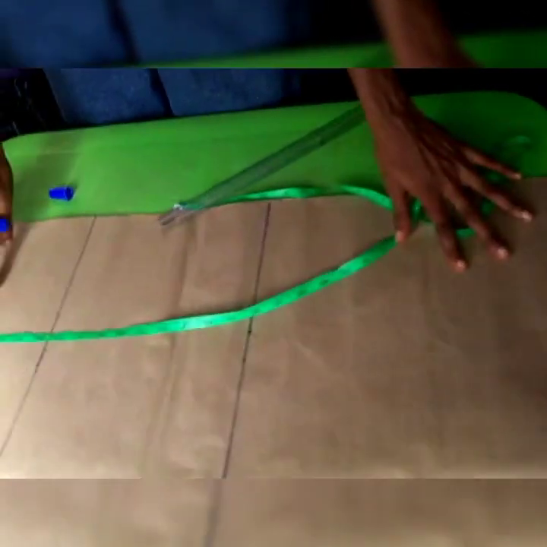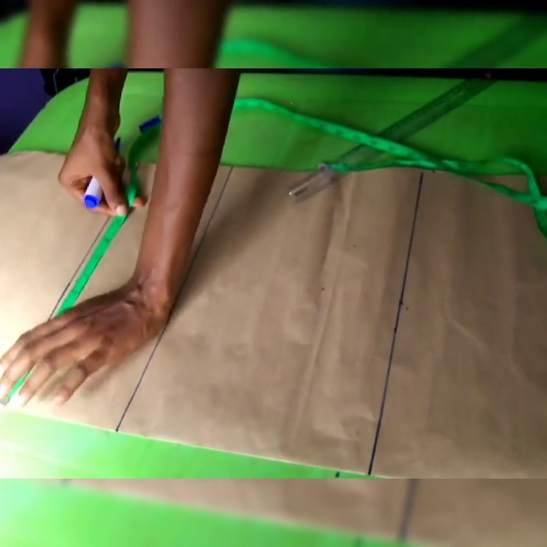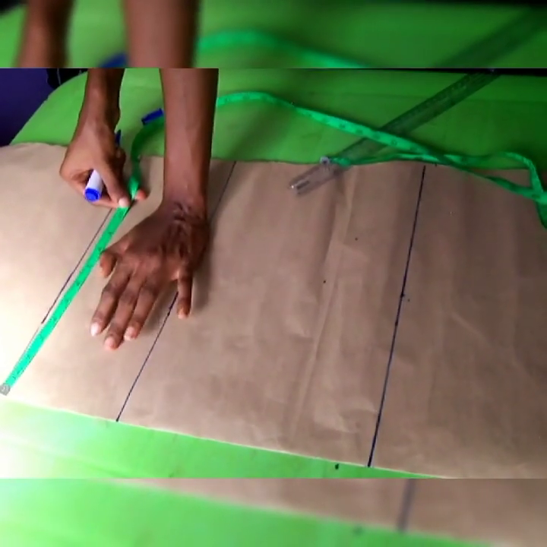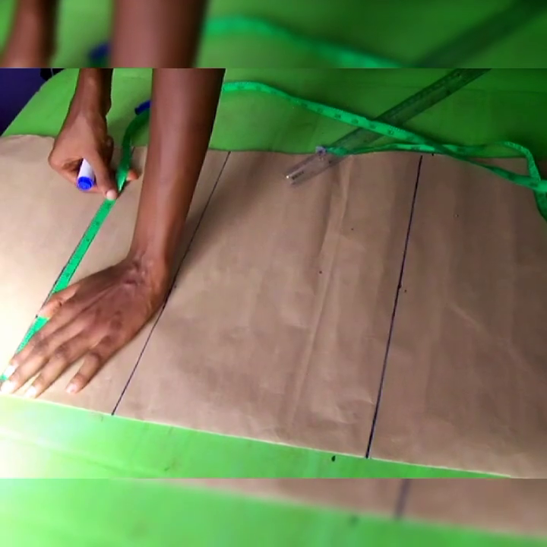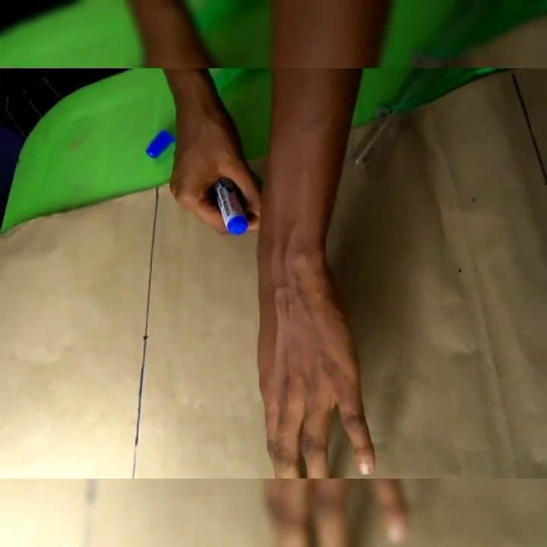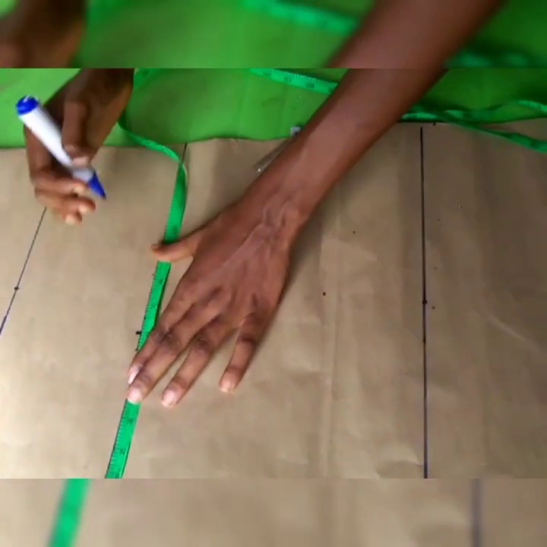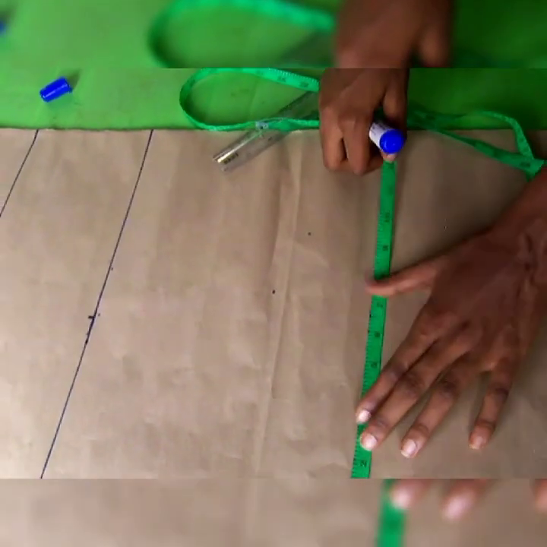So 37. Then after this, I'm going to be dividing my bust circumference by 4. My bust measurement is 30, so divided by 4, that's 7.5. So I'm going to be marking my 7.5 here. And my waist is 24 divided by 4, which is 6 inches. Then my hips is 32 divided by 4, that's 8.